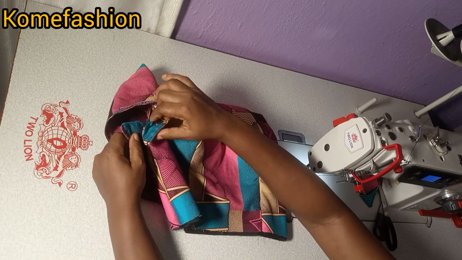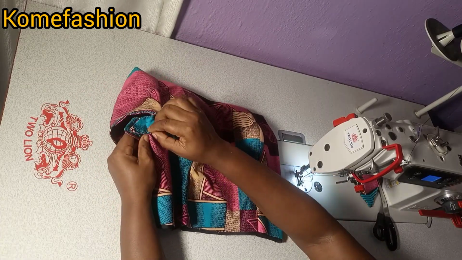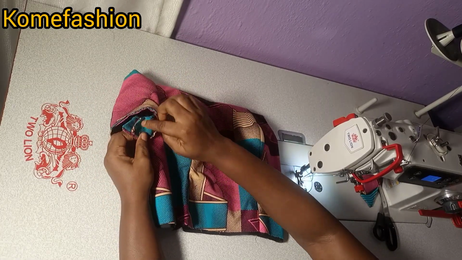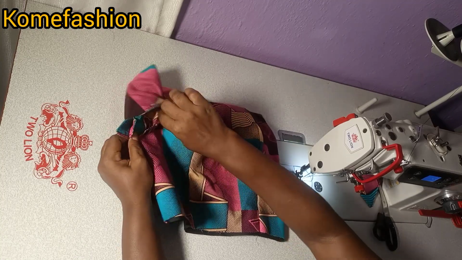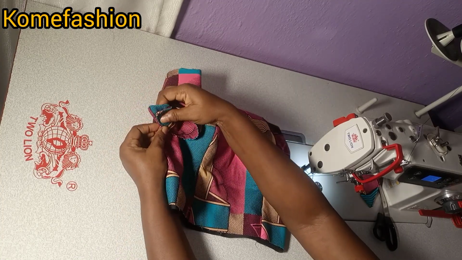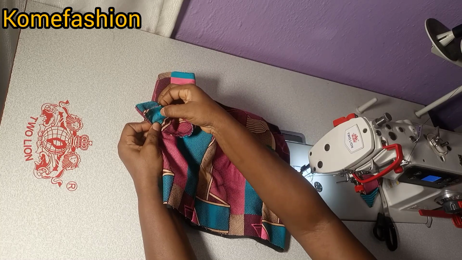So what we'll do now, this part, we're going to join it together. Okay, so you can go ahead and cut out the excesses when you're done from this part, so that it will not be showing. But I'm just going to run a straight stitch from the edge to this part.